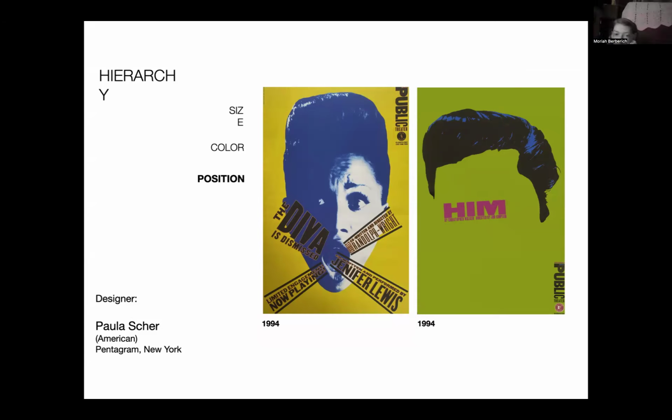The name is smaller and off to the side. You think that's what we're looking at for hierarchy? No, that's not as important. The type is not as important, right? Yeah. What is important?